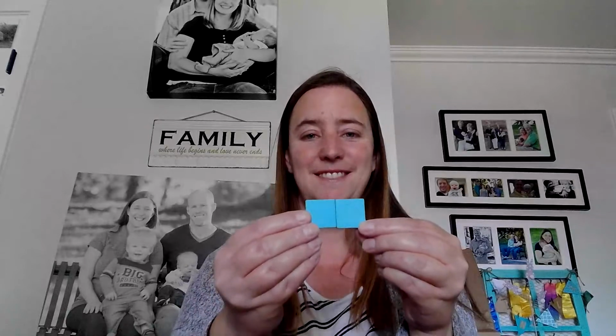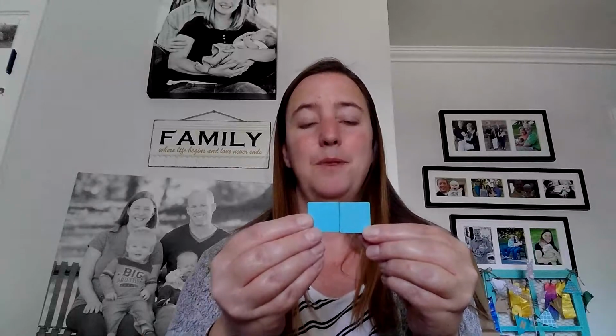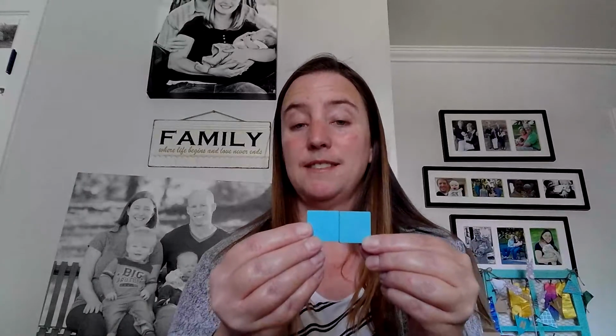If we take another square and we put it together, what shape is that? Yeah, it's a rectangle. Rectangles and squares have four sides, and they're straight sides. They also have four corners.